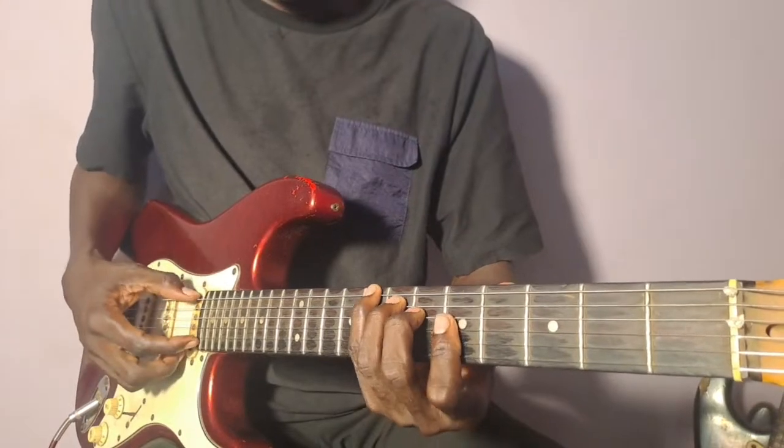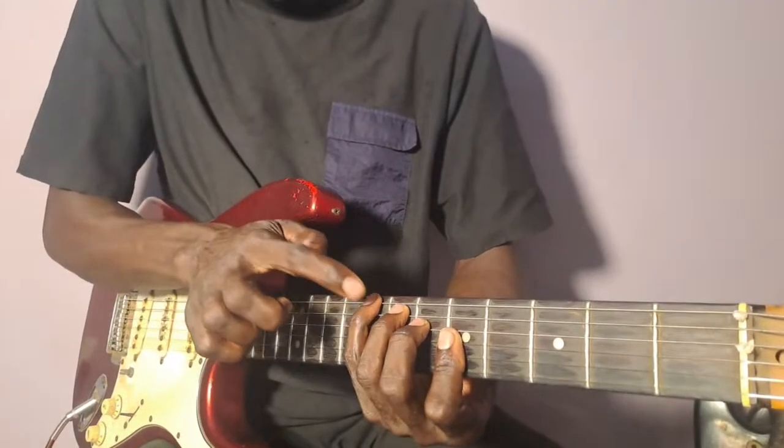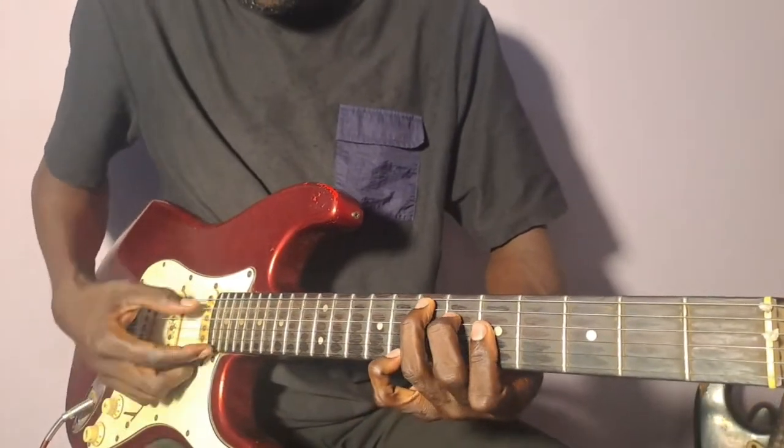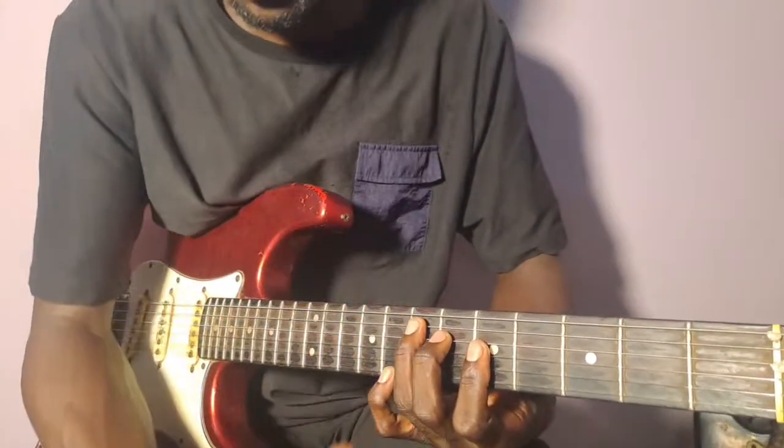This is C augmented. We can bring this one to the bottom instead of the top. This is C augmented. You see how that is how we augment a chord.